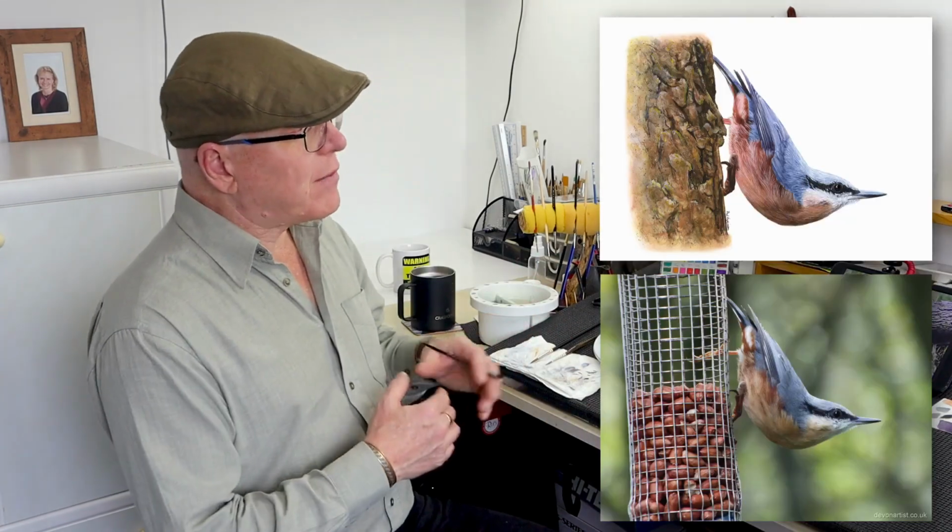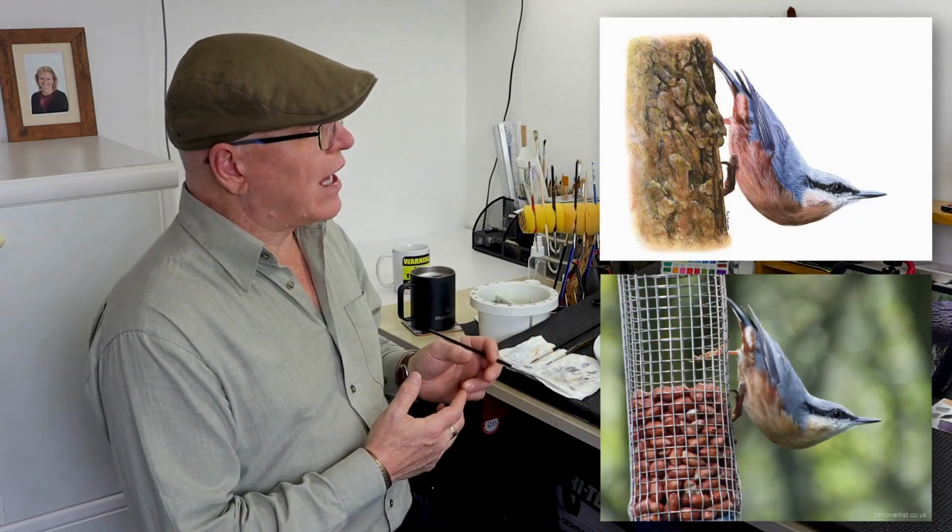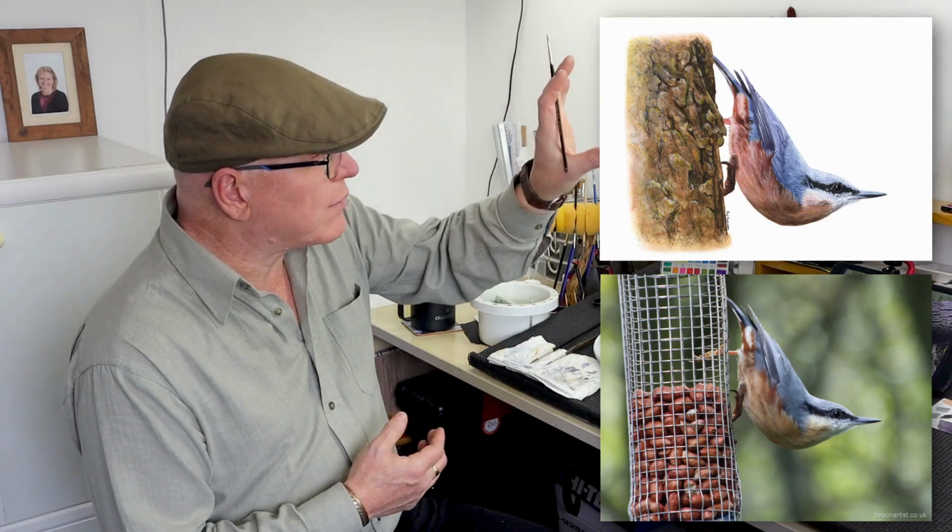So I said, what can I do with this? But we know that nuthatches tend to hang onto a tree. So I decided, well, let's change the peanut feeder for a tree instead. So this one, what I've done, I made up the details as I've gone along. And you can see I've actually decided to think about the shape of the tree instead.